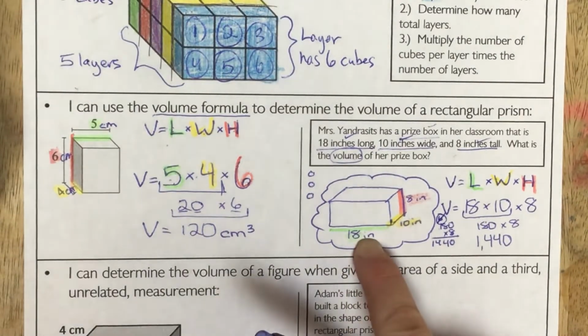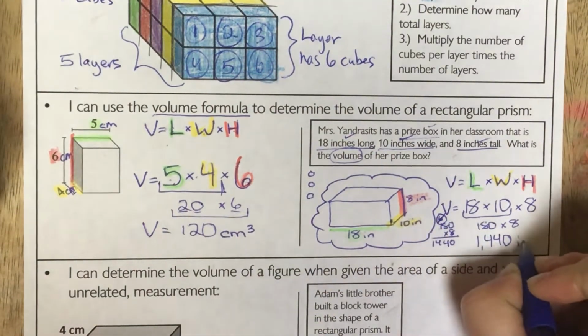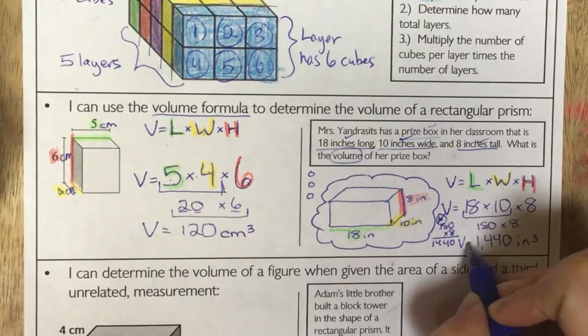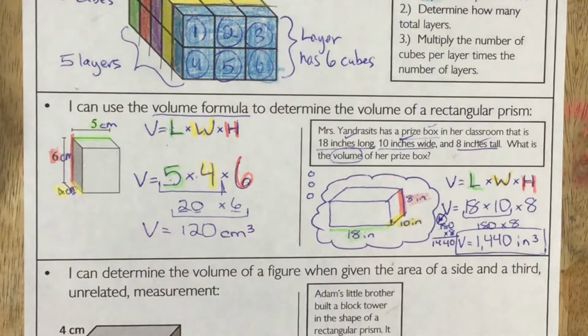Now I need my label. I was working in inches, and I have volume. Inches times inches times inches. So my answer will be in cubic inches. The volume of Mrs. Yandersitz's prize box is 1,440 cubic inches. If you need to pause to catch up on any of the notes, do so now, and then resume the video when you're ready.